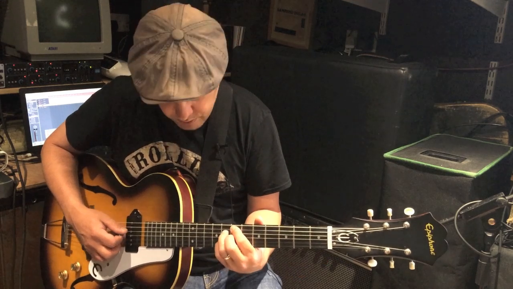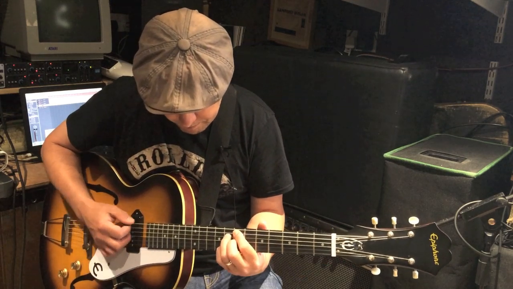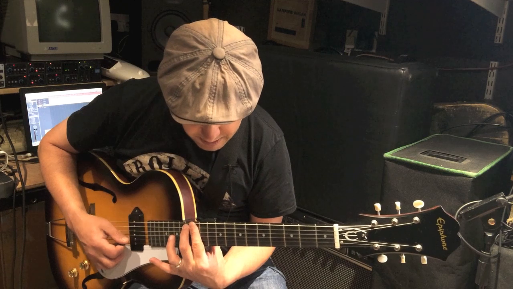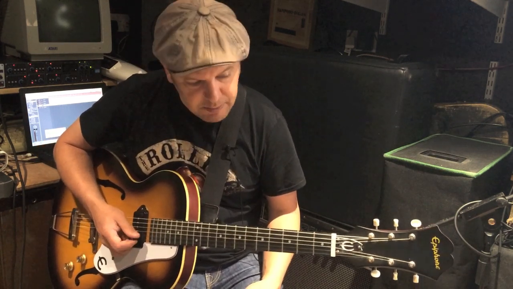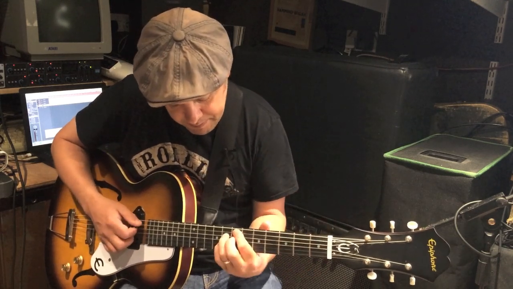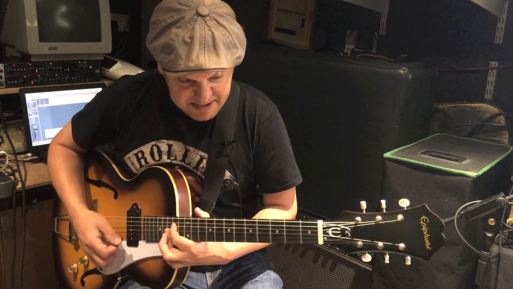So they're the same notes. You could do the same thing here, but it's a bit further up the guitar, and without a cutaway it becomes a little bit tricky. So that's a C9.